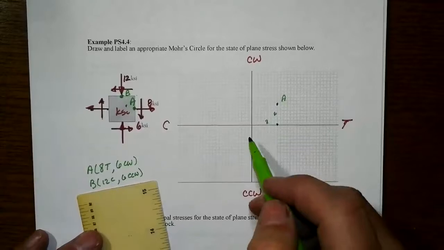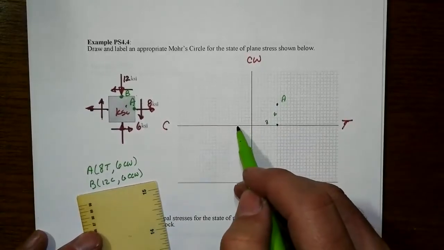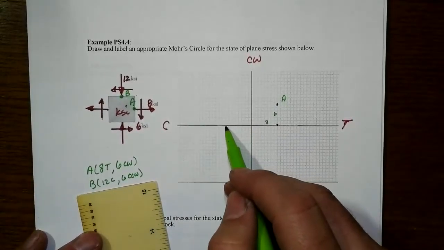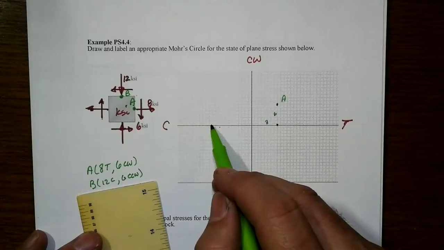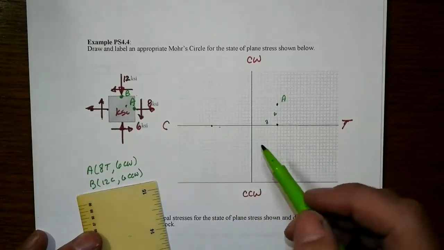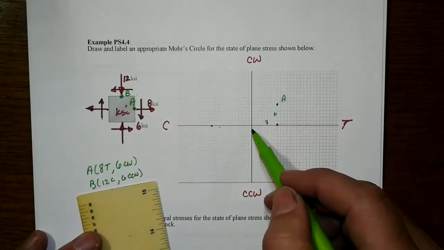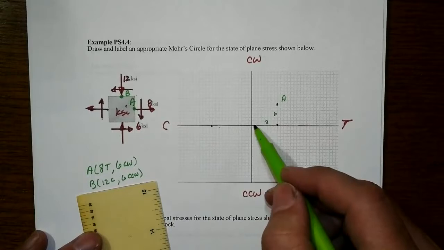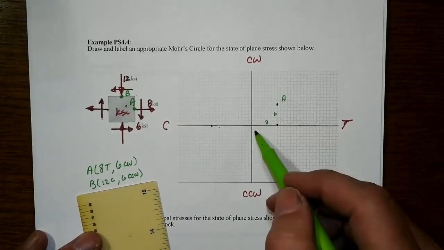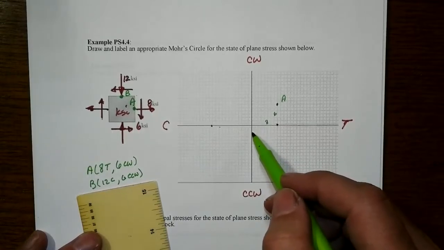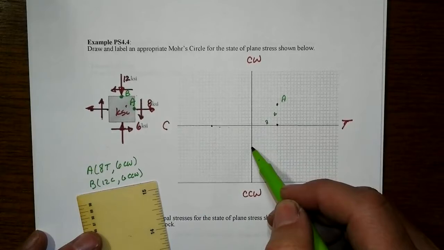Point B is 12 compression. So 1, 2, 3, 4, 5, 6, 7, 8, 9, 10, 11, 12, right? And then down 6 for counterclockwise. So this line is not really hitting that very well, but 1, 2, 3, 4, 5, 6 roughly.